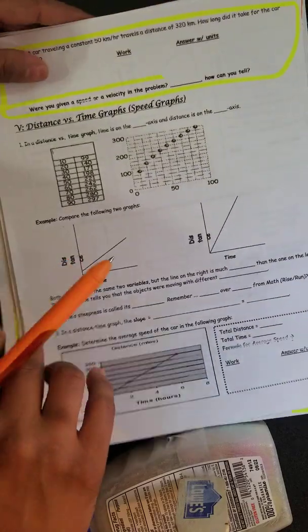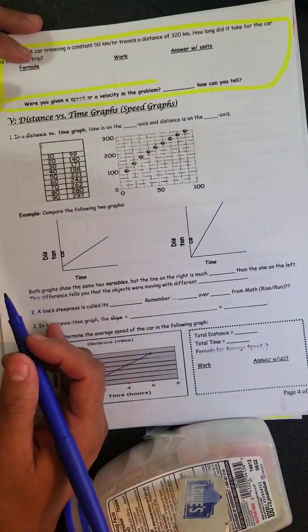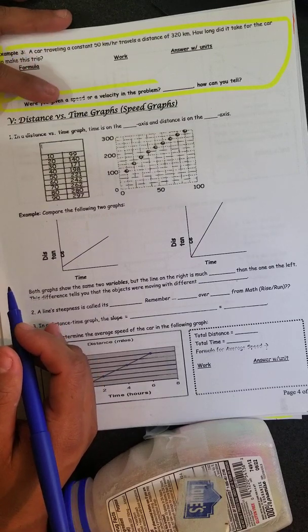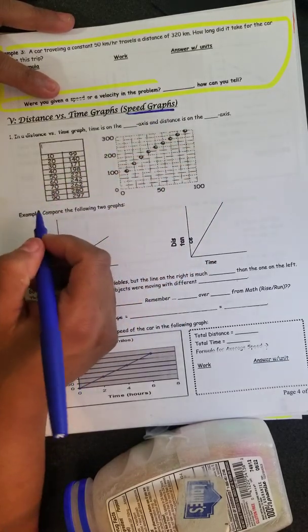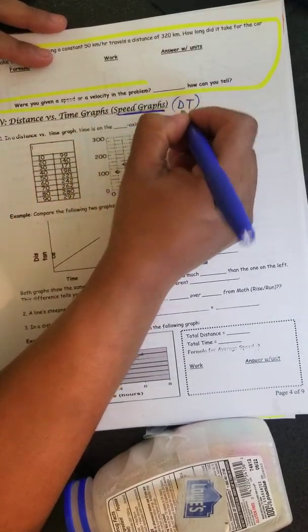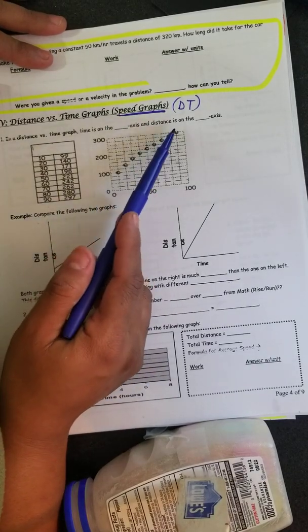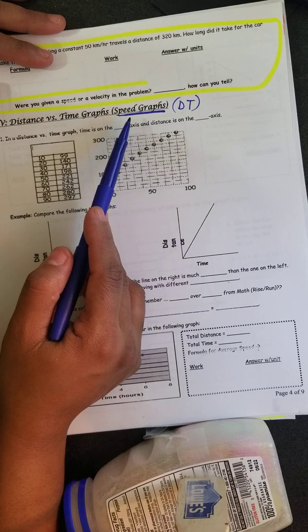Let's continue on with part 3 of the notes. Part 3, we're going to start talking about graphs. Distance versus time graphs, which are speed graphs. That's important to know. The shortcut is a DT graph. One more time, a DT graph is a speed graph. It tells me how fast my object's going.